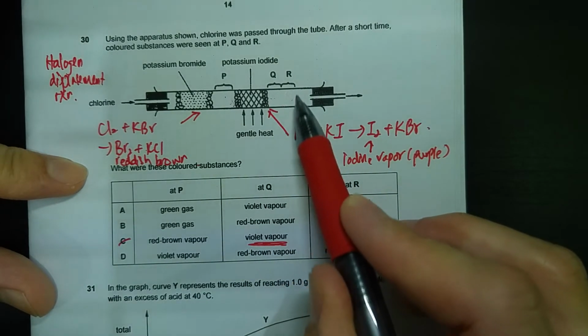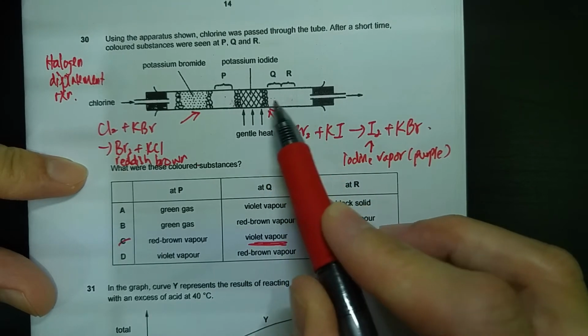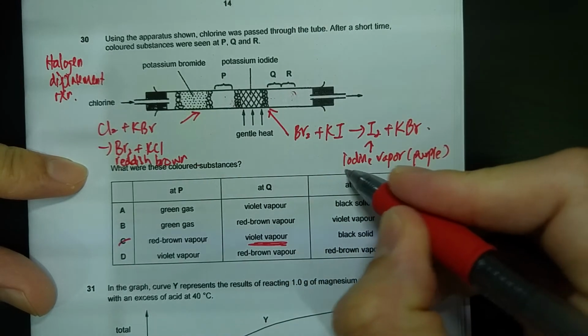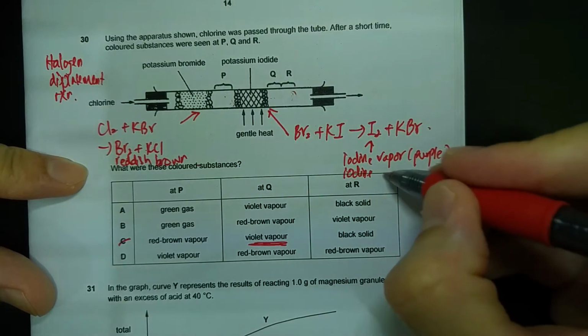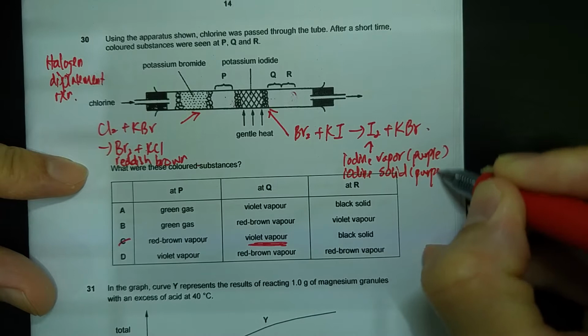Then how about here? Here would be less hot already because it is further away from the source of heat. That means at R, the iodine will turn solid. So this would be the iodine solid, which is actually purplish black.